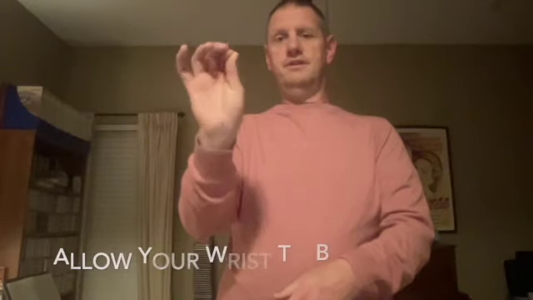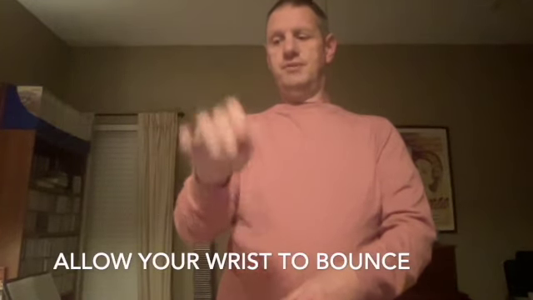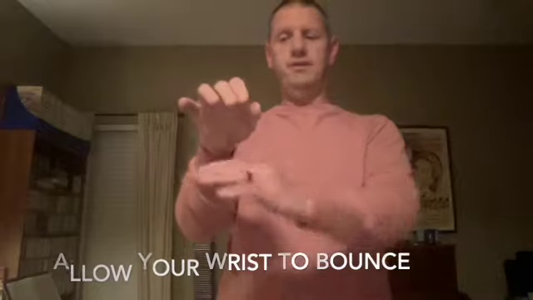So instead of letting the release go down like this, you're going to just start to bounce it. You're going to think like playing the piano. If there's a piano keyboard here and you were playing, your wrist can't go down. And that's what you're thinking. Or like bouncing a basketball. And that's what I want you to practice, just with your wrist. Bounce, bounce, bounce, bounce.